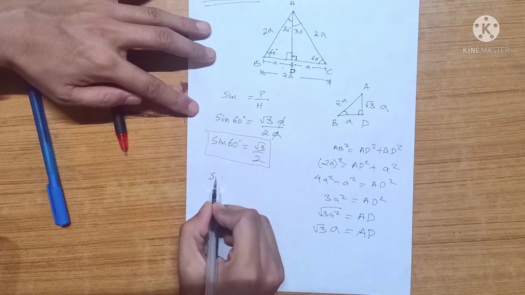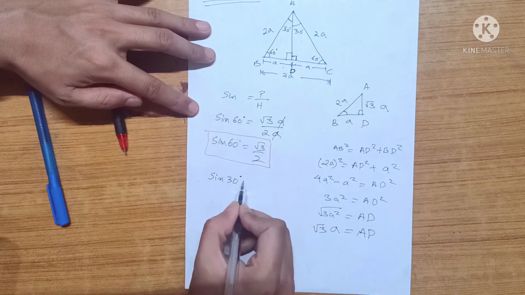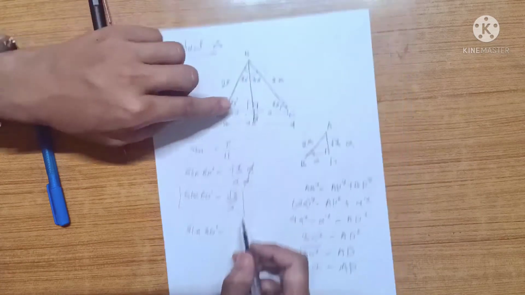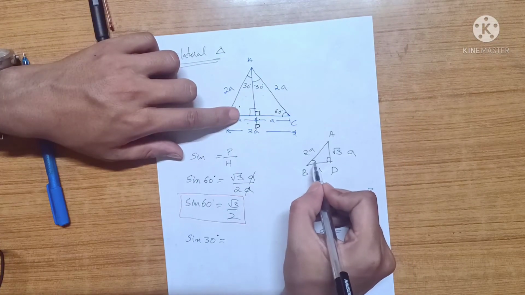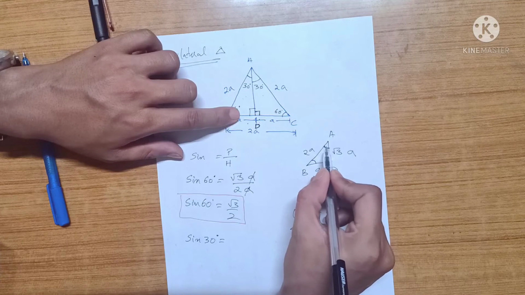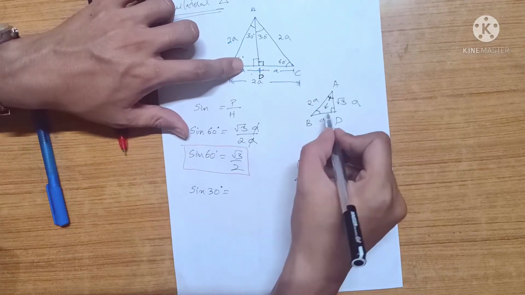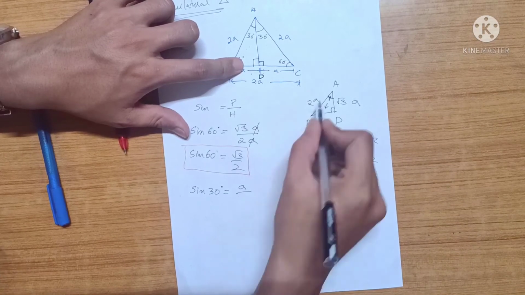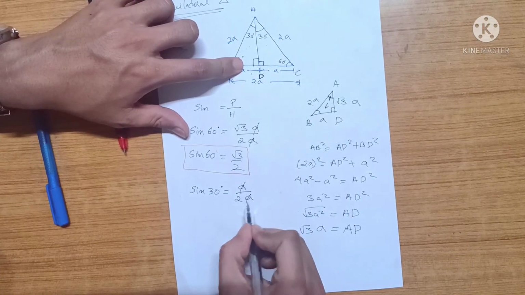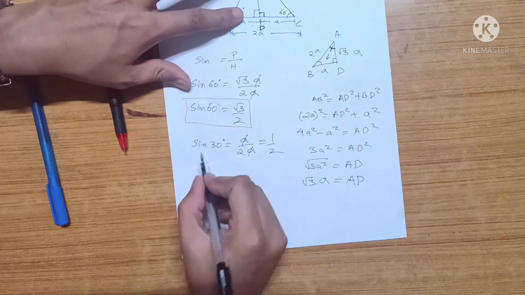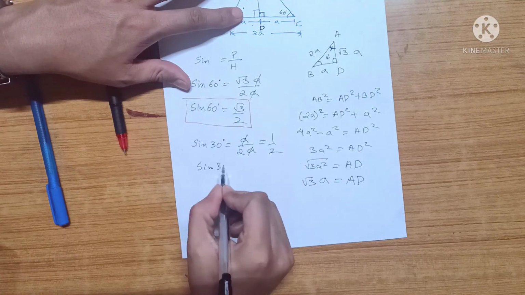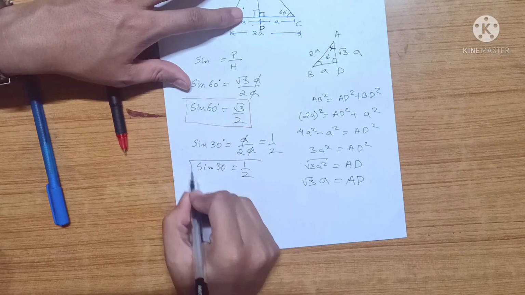So what about sine 30? Remember, 60 degree was here, now we're taking 30 degree here. So if this is 30 degree, then the side opposite to this becomes the perpendicular. So this is A by the hypotenuse, which is 2A. A you cut, and you'll get 1 by 2. So sine 30 is 1 by 2.